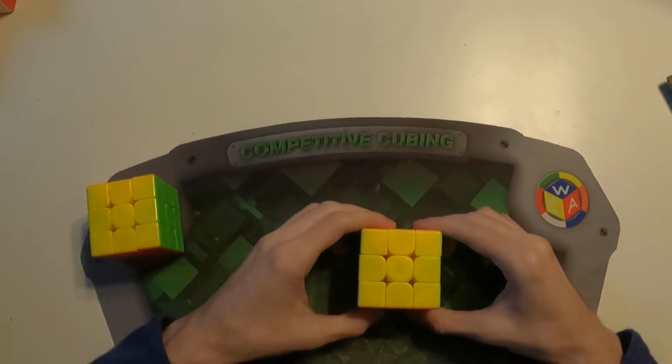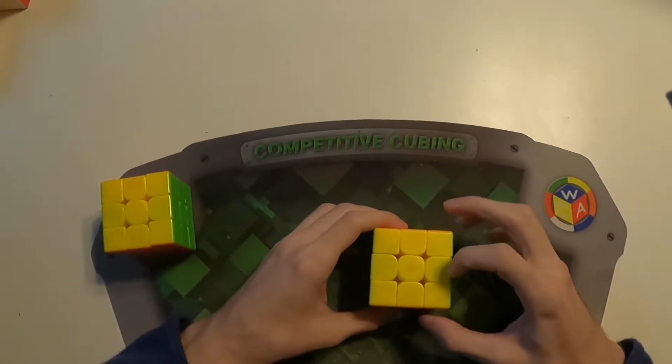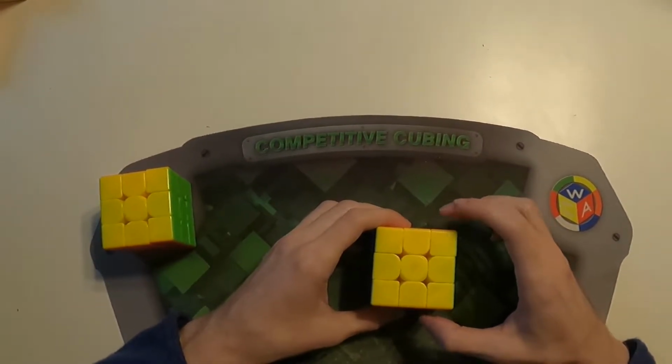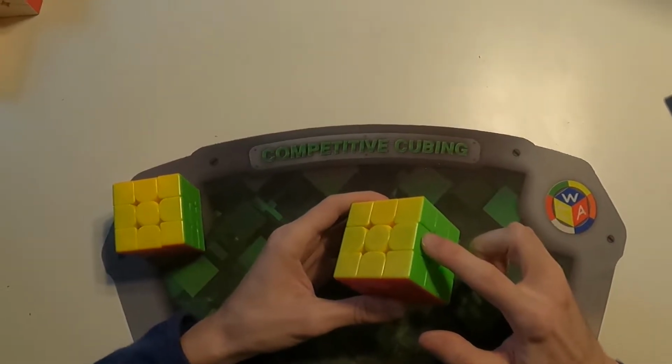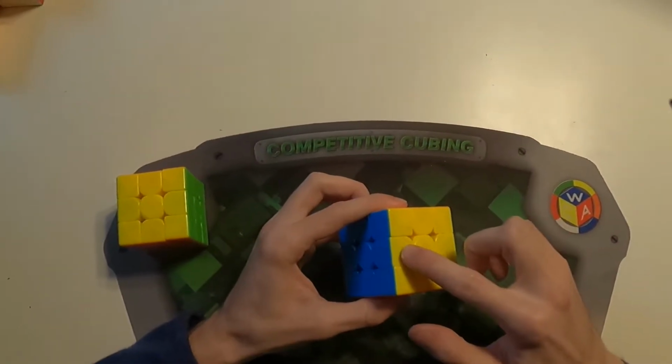This will work for any corner twist because the S' setup will never affect any of the corners that you're trying to cycle. It'll only affect the edge which is going from RU to UL.